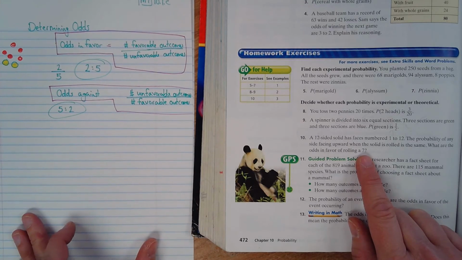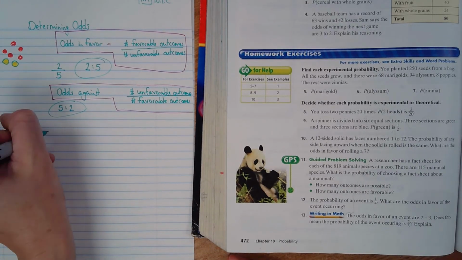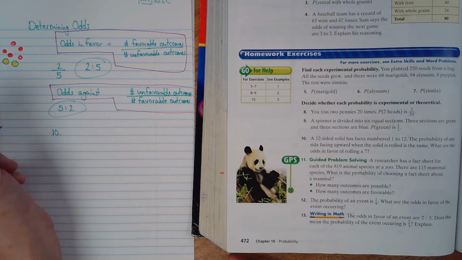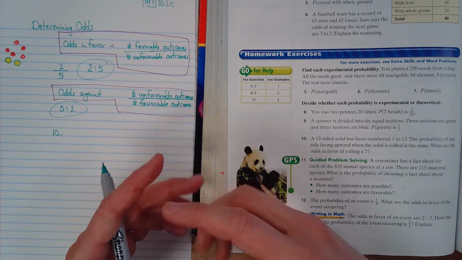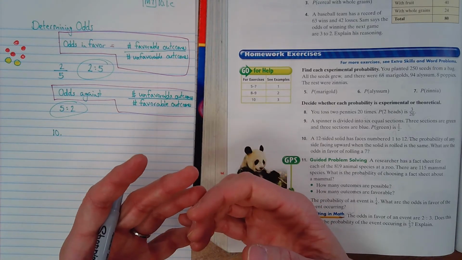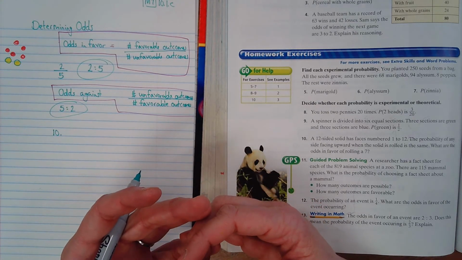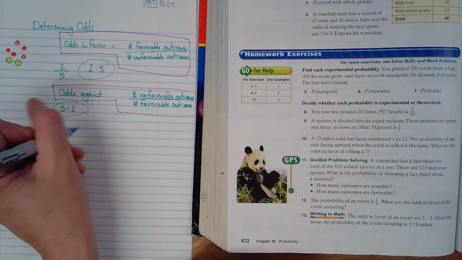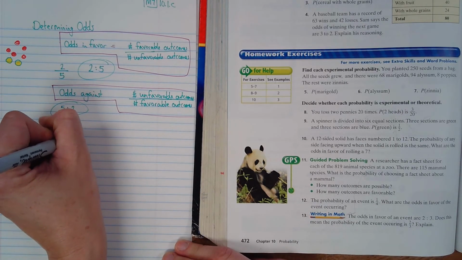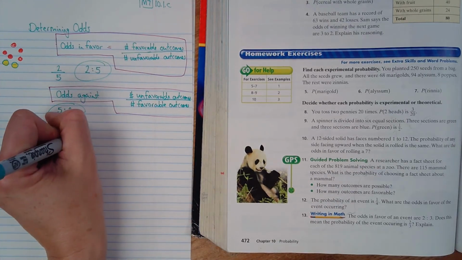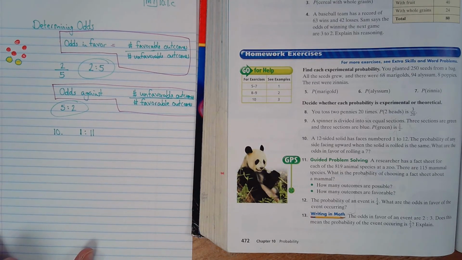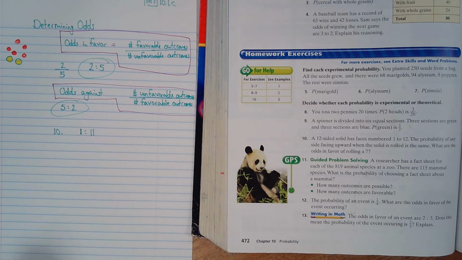So to do odds in favor, this is for number 10. Odds in favor, the number of favorable outcomes over the number of unfavorable outcomes. Well, if you have this 12-sided die, how many sides have a 7 on them? There would be 1, right? So there's 1 favorable outcome. And then how many unfavorable outcomes? Well, the other 11 would be the unfavorable outcomes. So those are the odds in favor of rolling a 7. Okay. So that is how you determine odds.